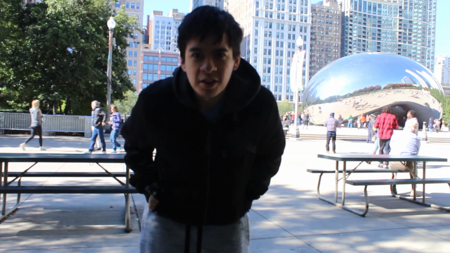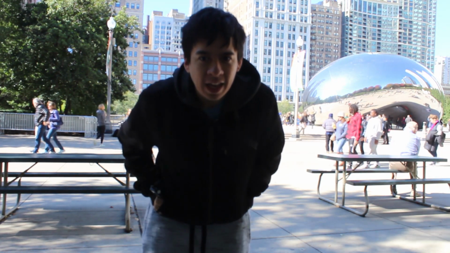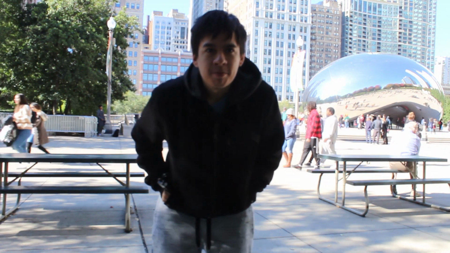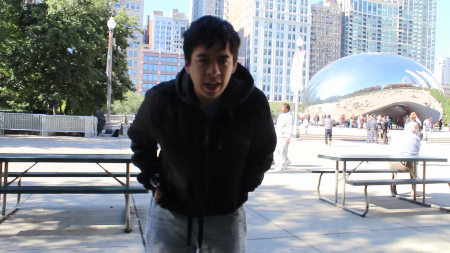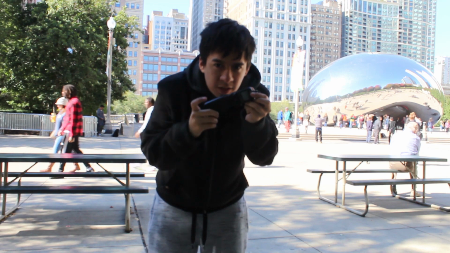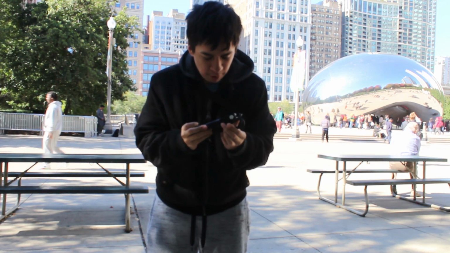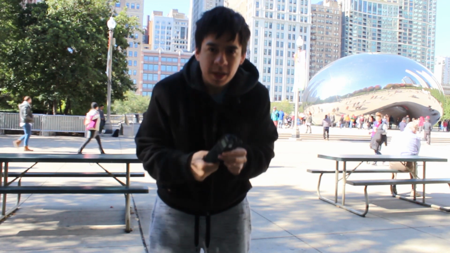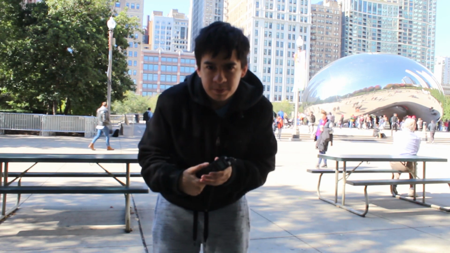Okay, so today I am filming a hyperlapse. So what's a hyperlapse? A hyperlapse is basically a time lapse but with motion shots. And what you use is this little device called an intervalometer. And what it does, it's basically a timer that takes photos for you.